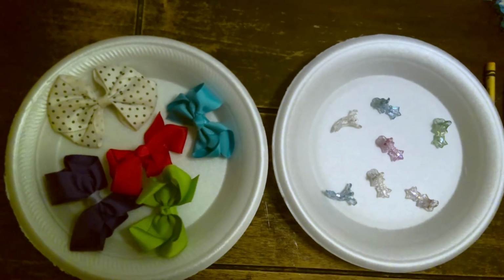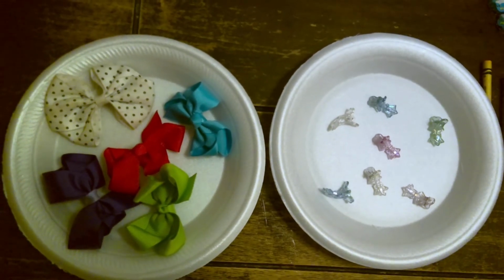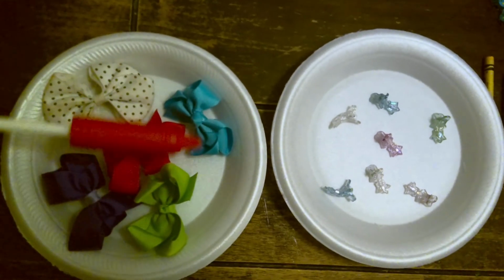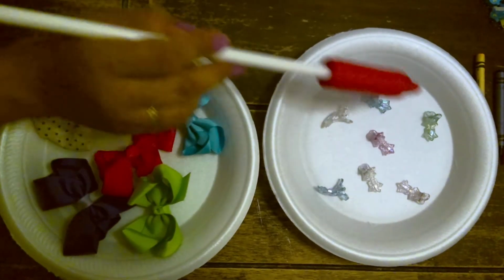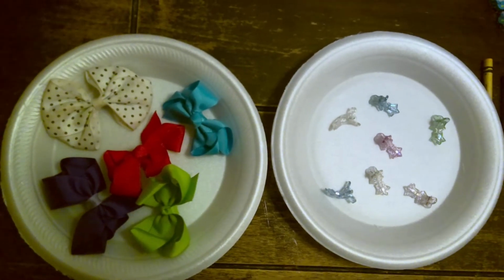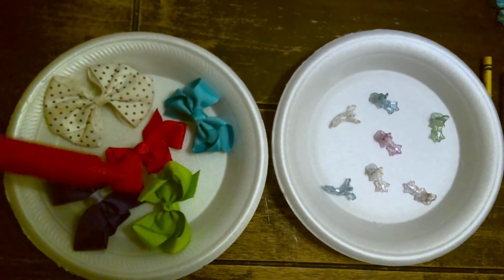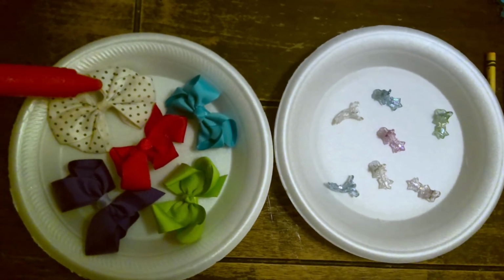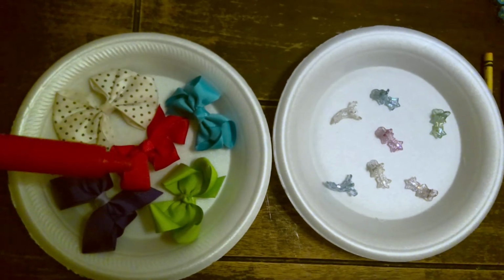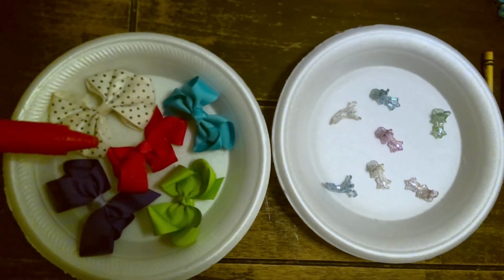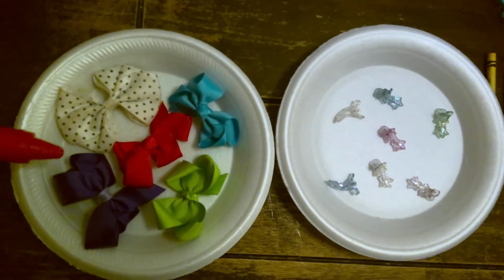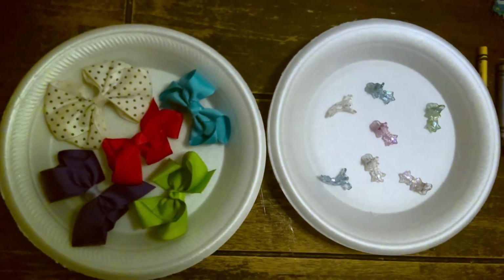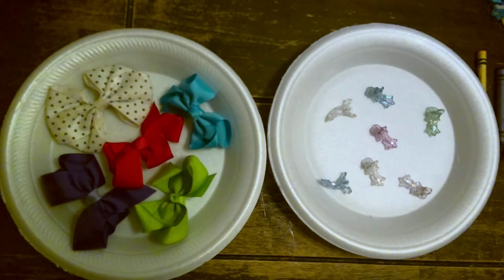Now, let's take a look at some objects that are a little bit harder to spot. We have here some hair bows and some butterfly clips. It is a little hard to tell which group has more and which group has less because, as you can see, these hair bows are much bigger than the butterfly clips. So we might be tempted to think that this group of objects has more than this group of objects. So what do we do? We count them.